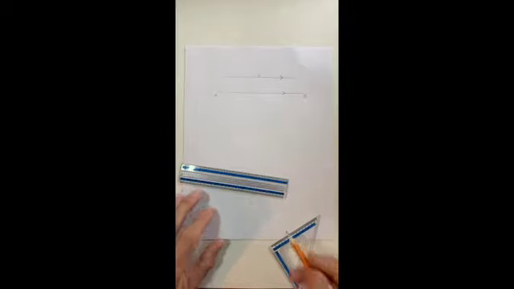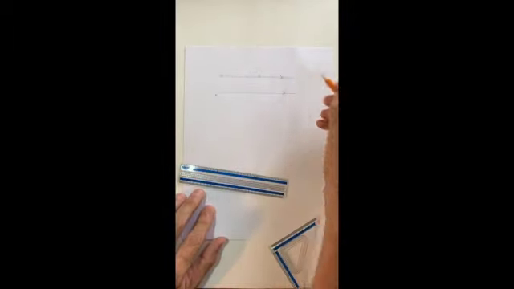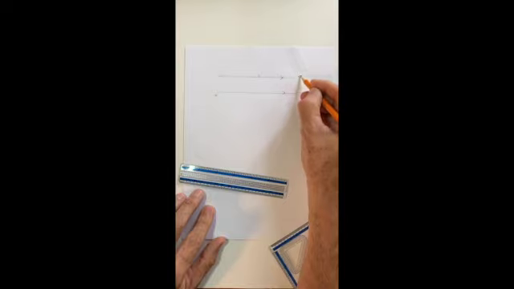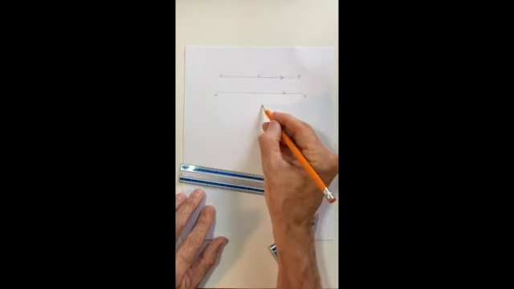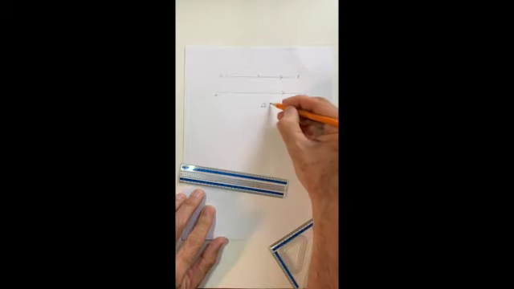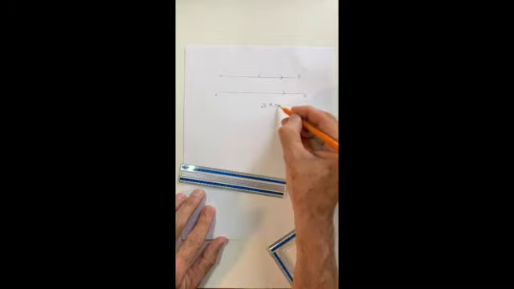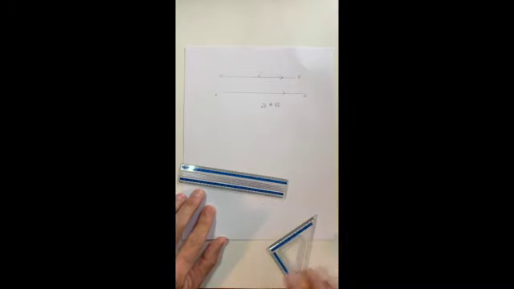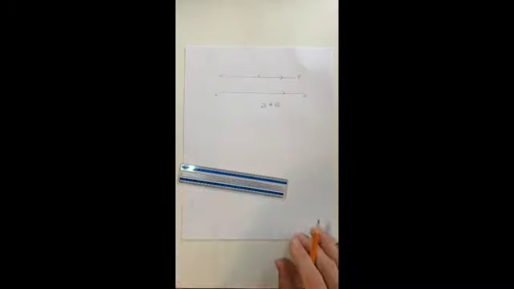Okay? If this was line DE, we could say that line AB is parallel to line DE. So that is one way to create parallel lines.